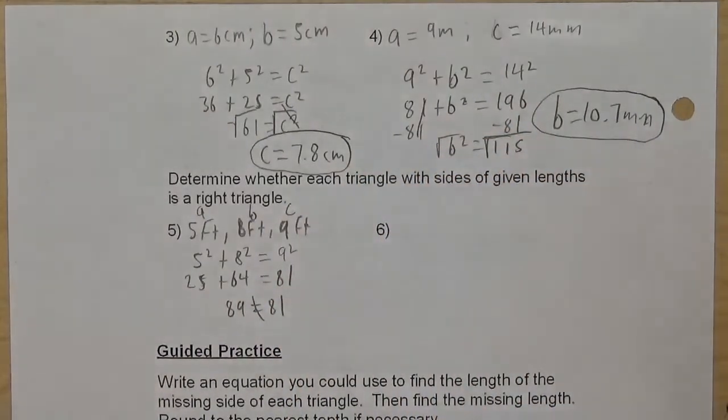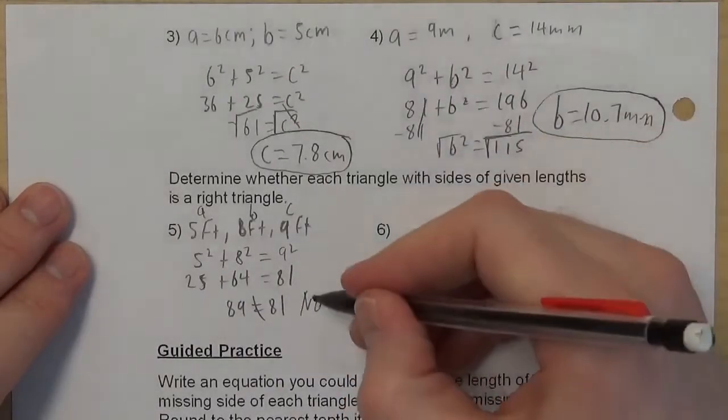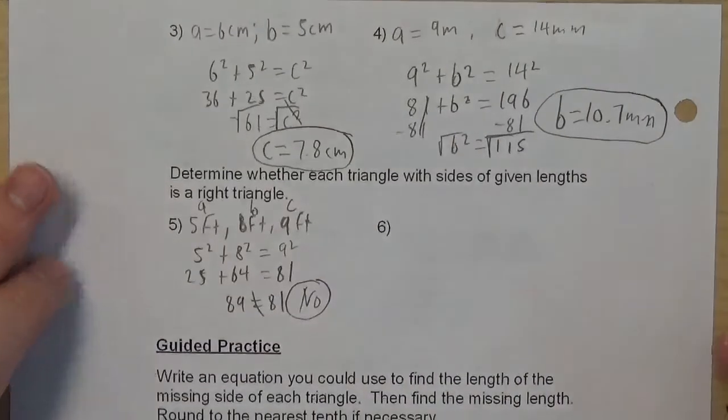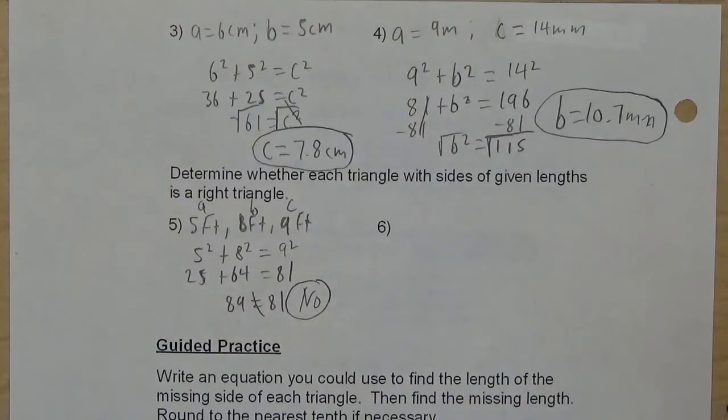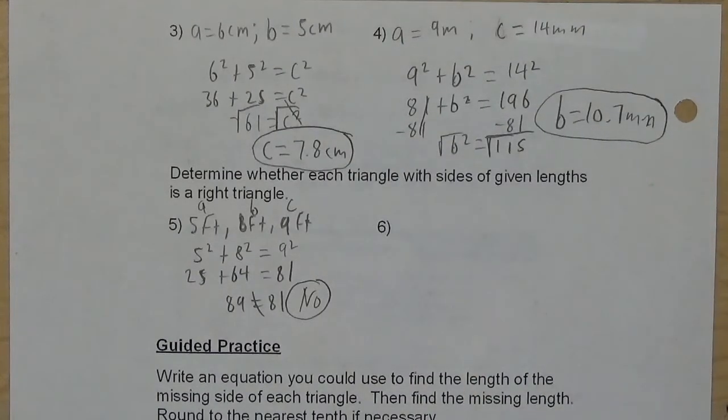No, it does not. So we're determining whether or not this is a right triangle. No, it's not, because A squared plus B squared did not equal C squared. If the 2 sides did come out equal, then we would say yes, because the Pythagorean theorem would have worked. But remember, it only works for right triangles. So no, this is not a right triangle because A squared plus B squared did not equal C squared.